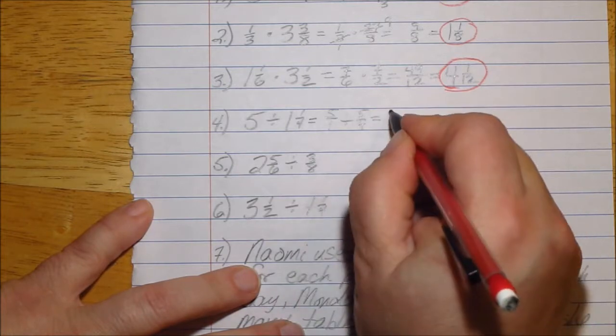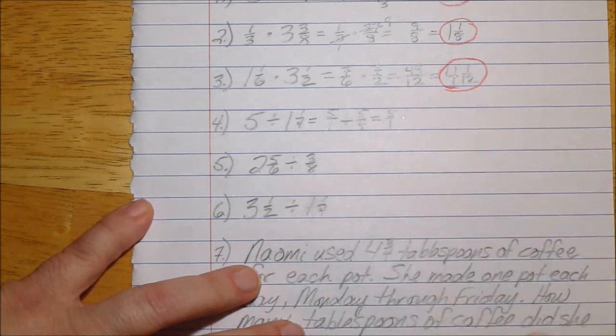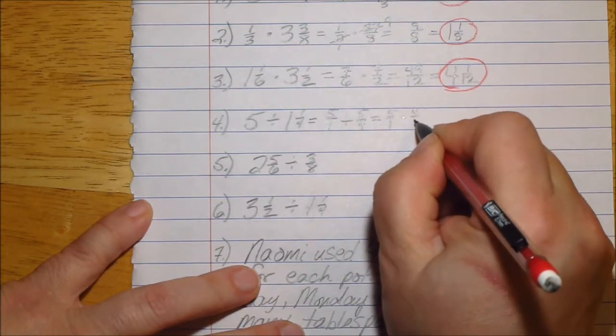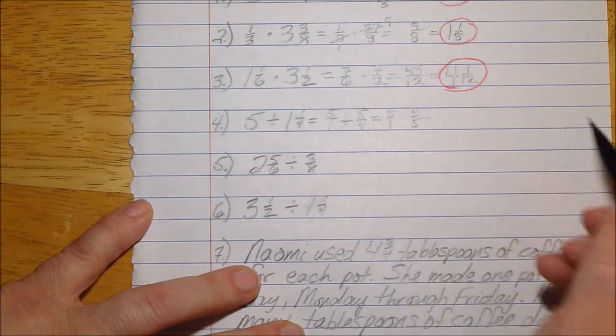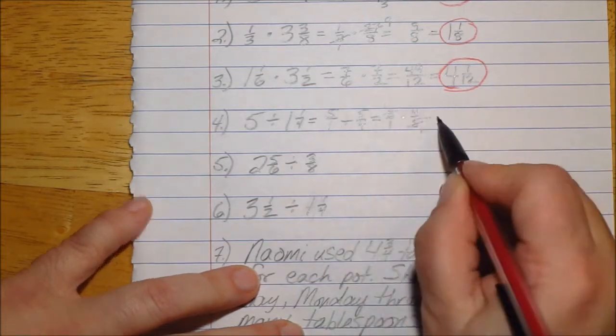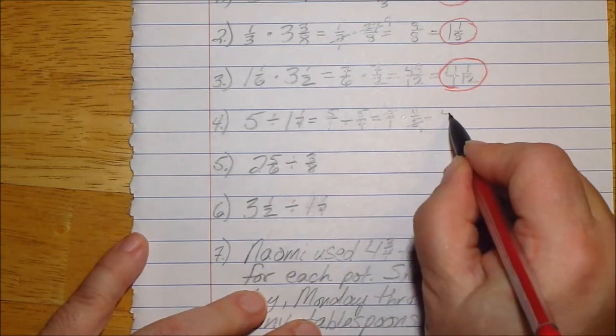So copy the 5 over 1, change the division into multiplication, that's your times, and flip the second fraction, 4 over 5. Now, can I cross reduce? Yes, I have matching numbers there, so I know those turn into 1s, and I love it when that happens. My numbers are nice and small and simple. 1 times 4 is 4.